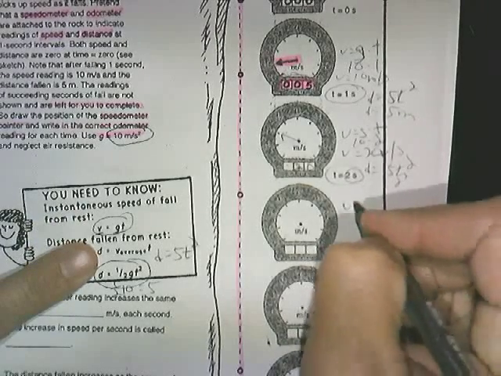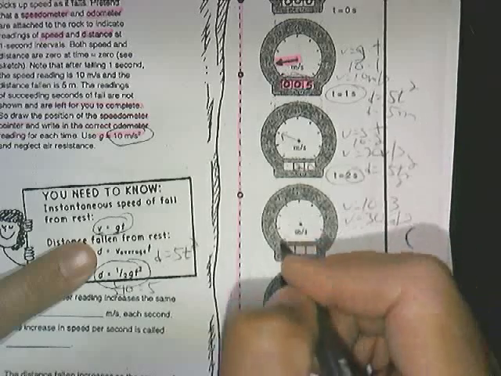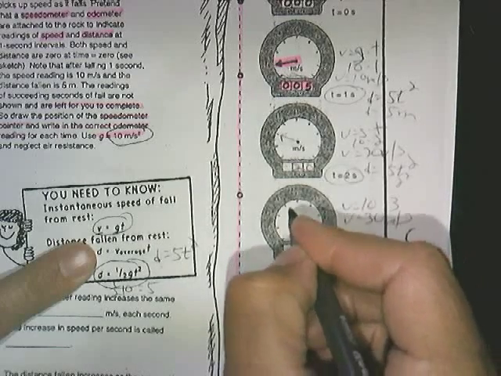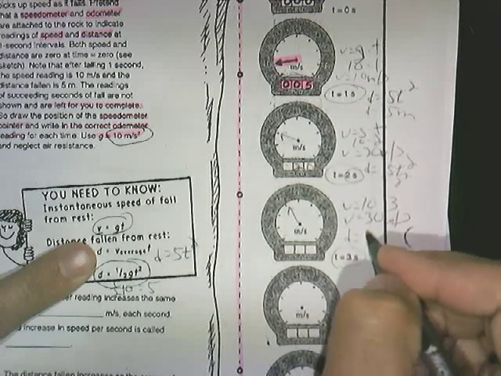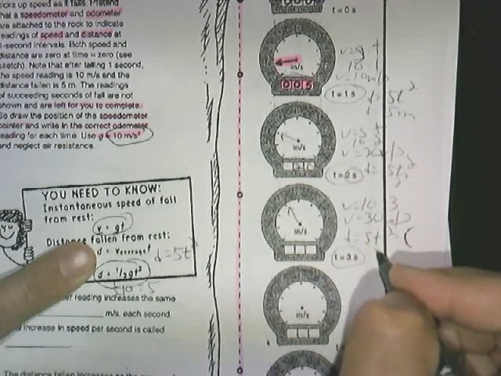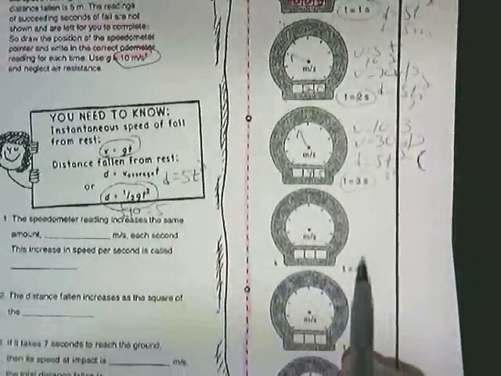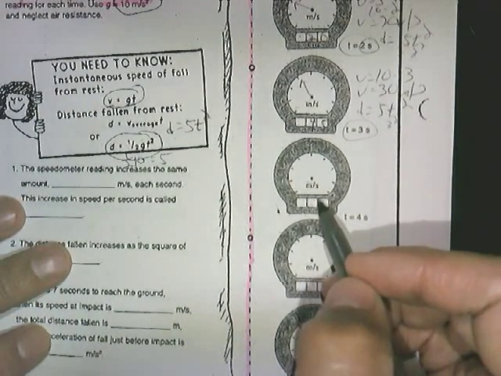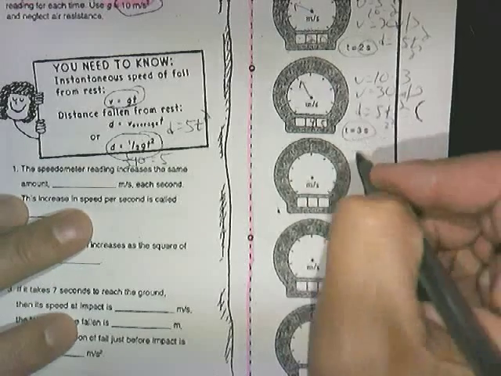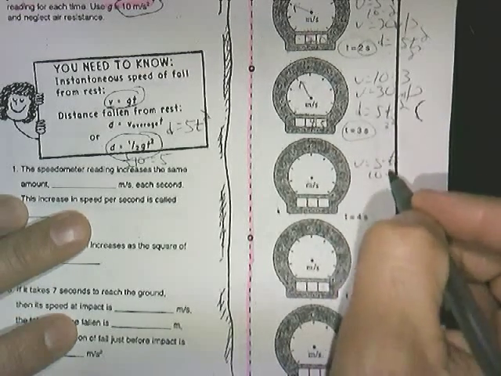After 3 seconds, velocity is going to be 10 times 3. Velocity is going to be 30 meters per second. So 0, 10, 20, 30. Here's my speedometer. And d is going to equal 5t squared, so 3 squared is 9, times 5 is 45 meters. After 4 seconds, take a look. Keep looking through here. I'm still continuing to solve my speedometer and odometer. I have v equal to g times t, so 10 times 4.